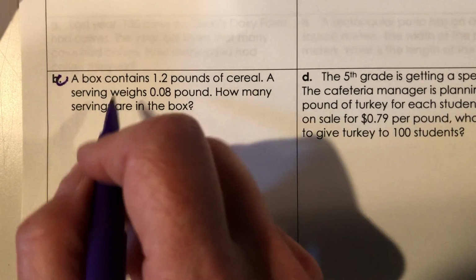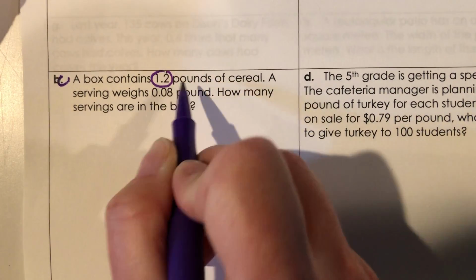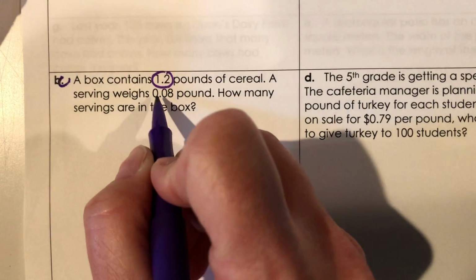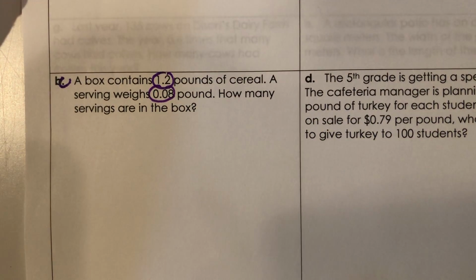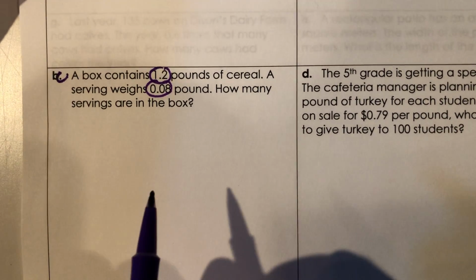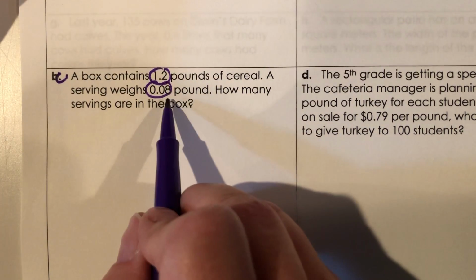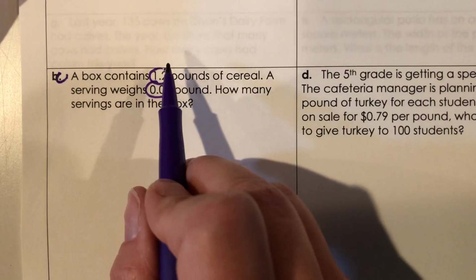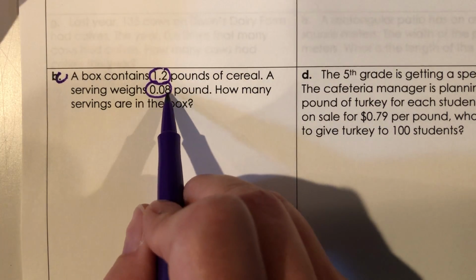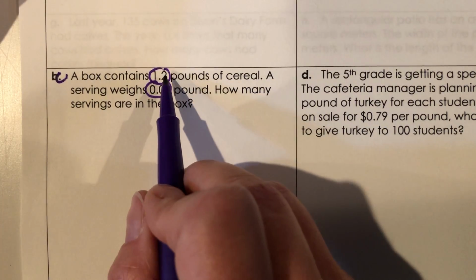All right, a box contains 1.2 pounds of cereal. A serving weighs 0.08 of a pound. How many servings are in the box? So I tell you how much the box of cereal weighs, and I want to know how many servings there are in the box. Okay, so I want to know how many 0.08 there are in 1.2.